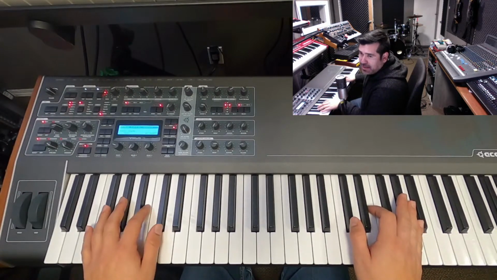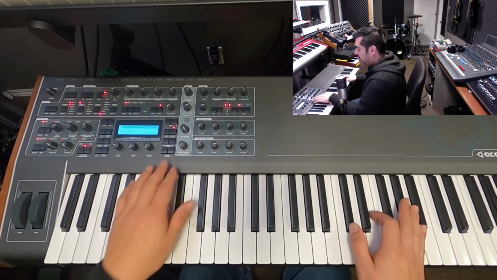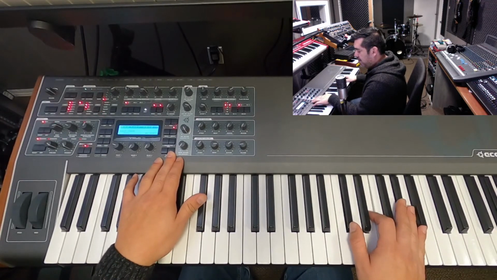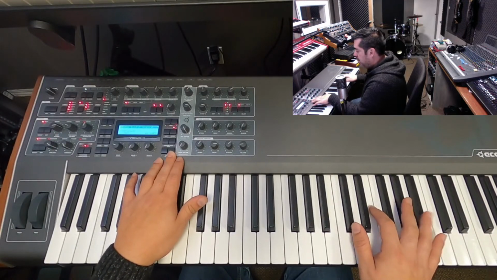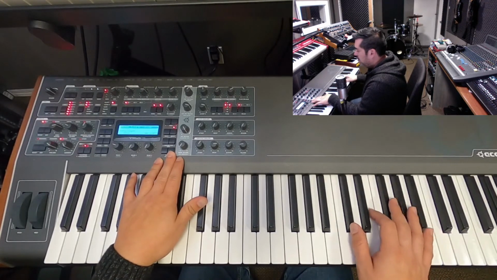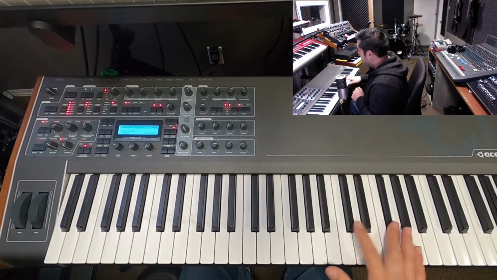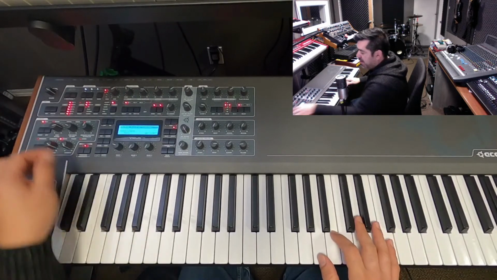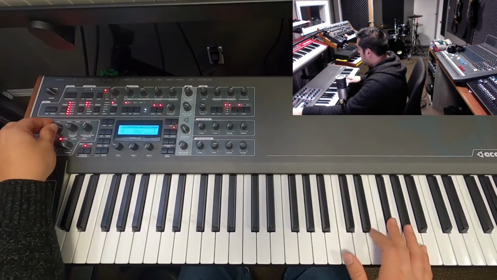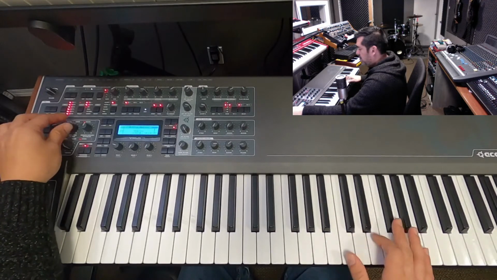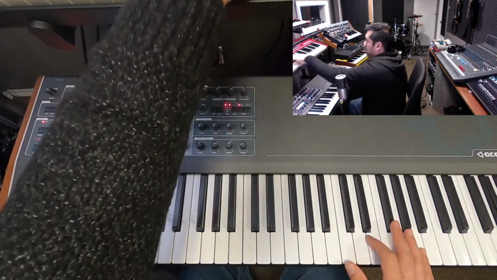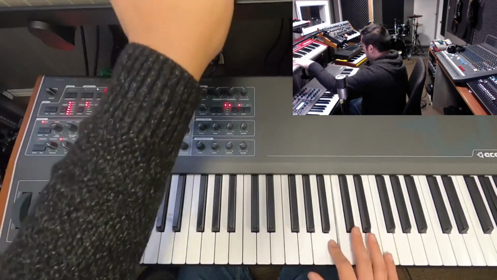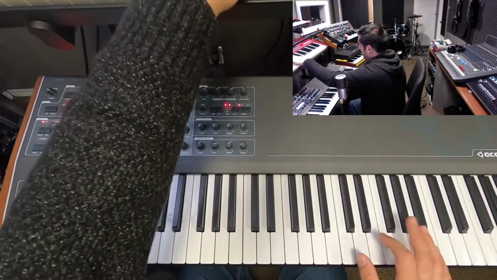It's very hard to do the two hands here. It's very, very hard. More whistle sounds. This one sounds actually better for that song. Again.